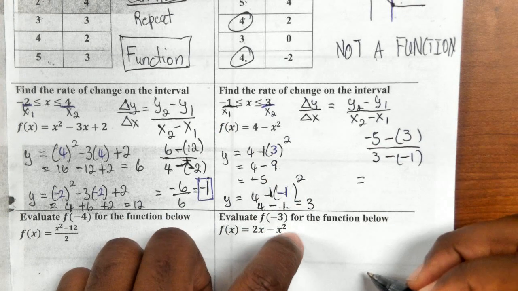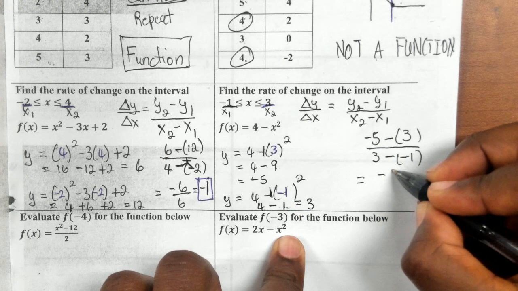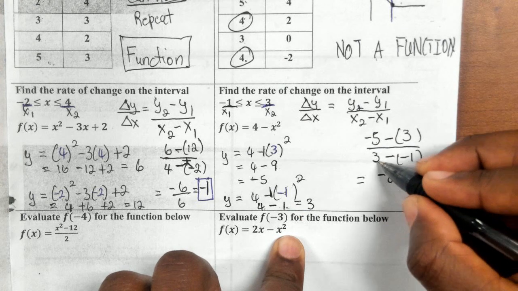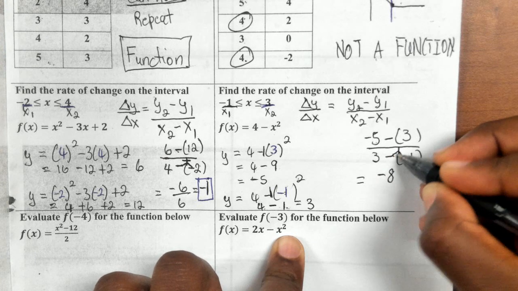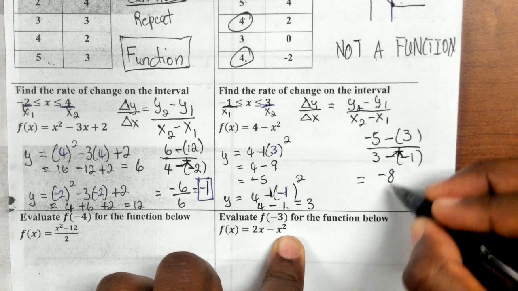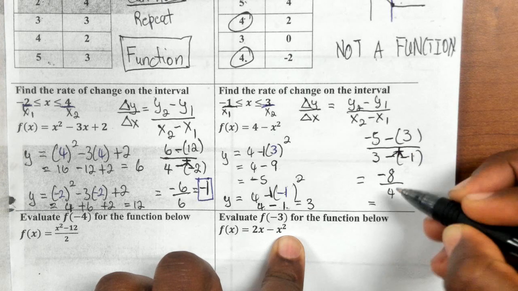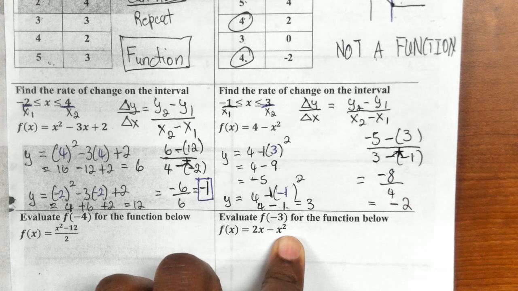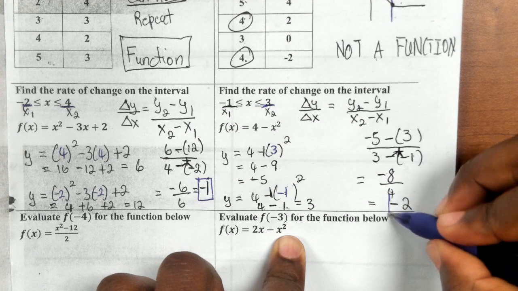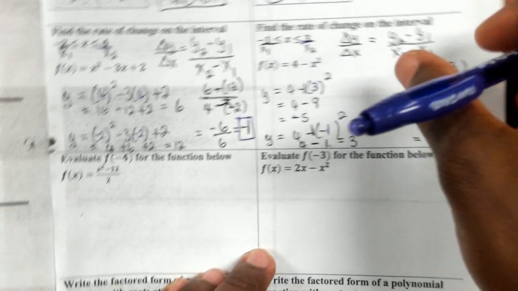All right? Now we calculate. Negative 5 minus 3 is negative 8. We see 3 minus negative 1, a negative beside a negative, so that turns into a positive. All right? So 3 plus 1 is 4, okay? Negative 8 divided by 4 is negative 2. And that is the average rate of change, all right? So let's do the next one, okay?